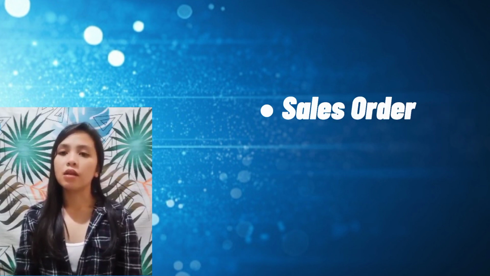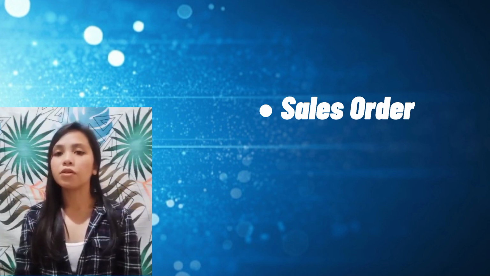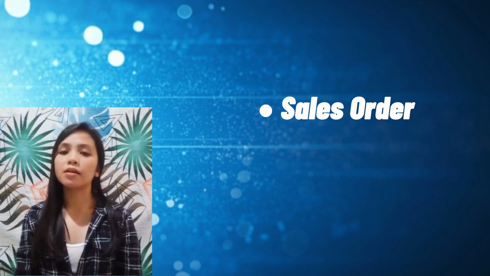The next is sales order. A sales order is a document issued by a seller in response to a purchase order from a buyer that contains information about the product or service, as well as price, quantity, and buyer information such as shipping and billing addresses, payment methods, and terms and conditions.